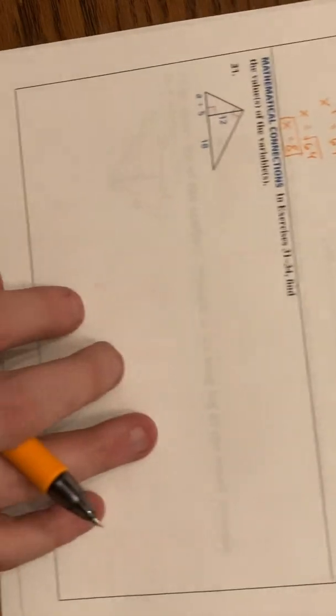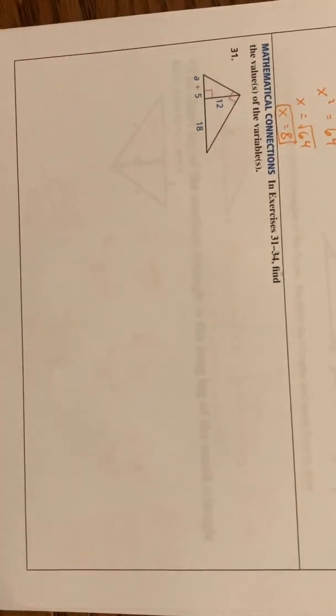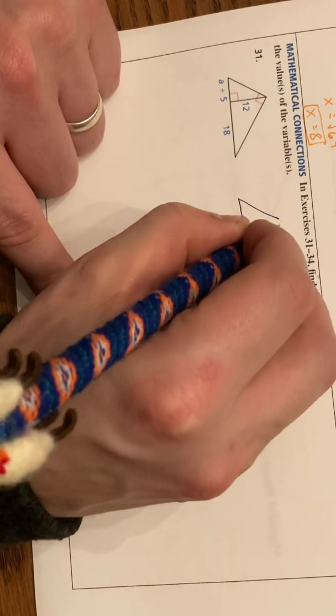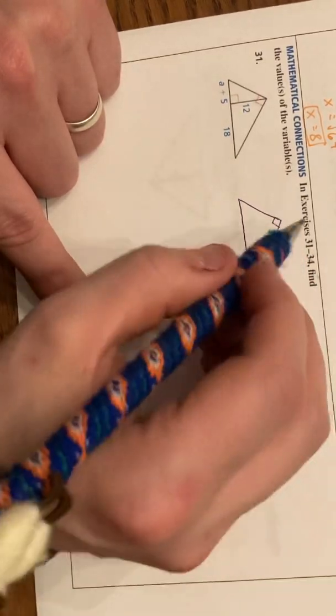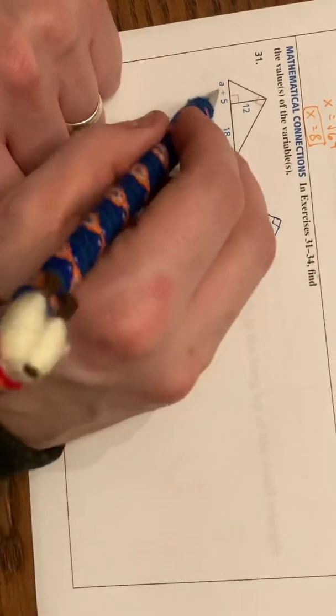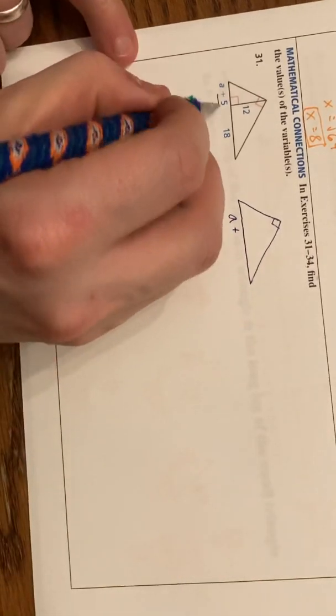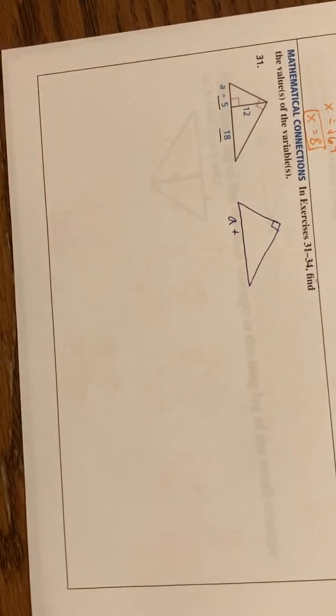And lastly, number 31. Same idea. It's almost the same exact thing, isn't it? Let's separate out the triangles. This whole triangle, all we know is that this is a plus 5 plus 18.